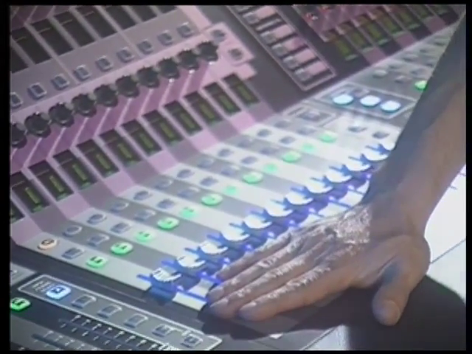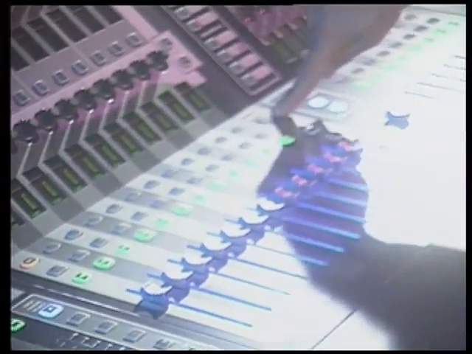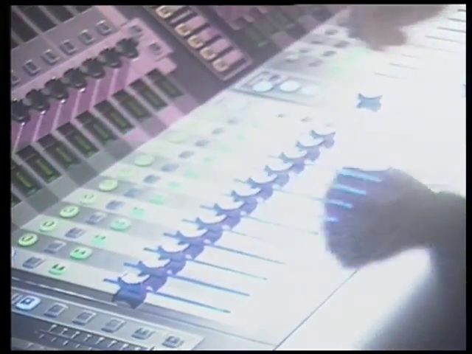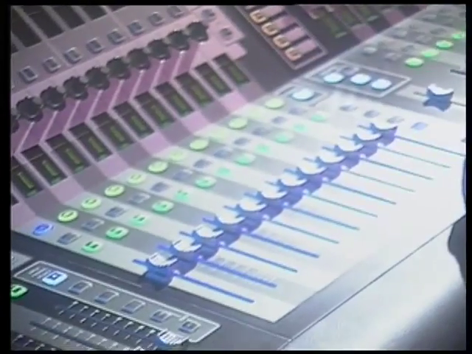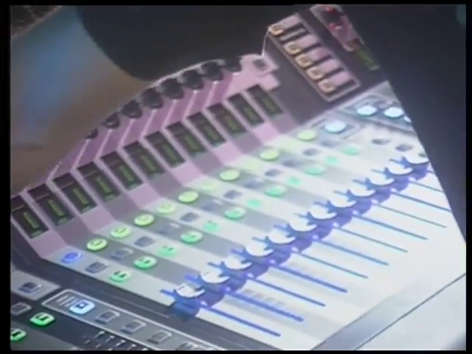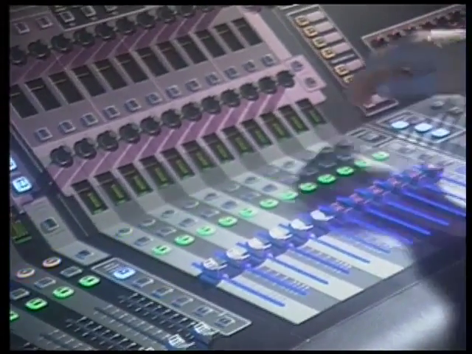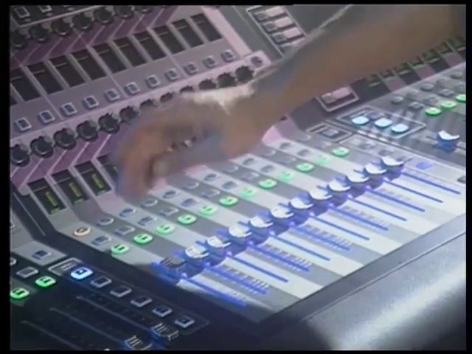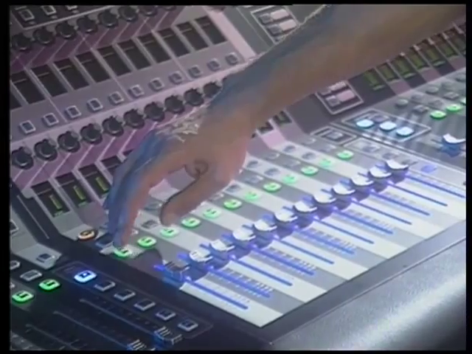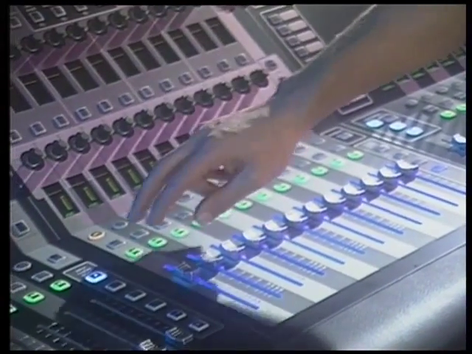Assigning VCAs is simple. You go to this button here which says setup. You select the VCA you're going to set up, and then you select the channels you want to be part of that VCA. Go out of setup mode. You can now see if I mute that VCA, it'll take out my channel and all the other channels here.